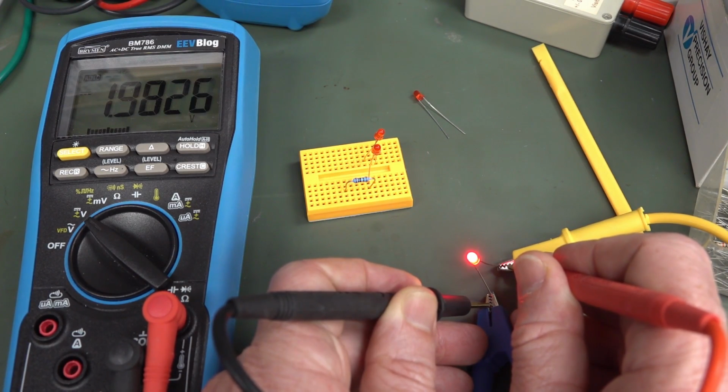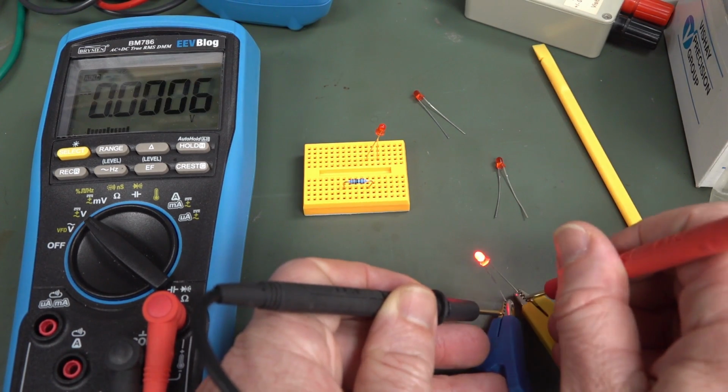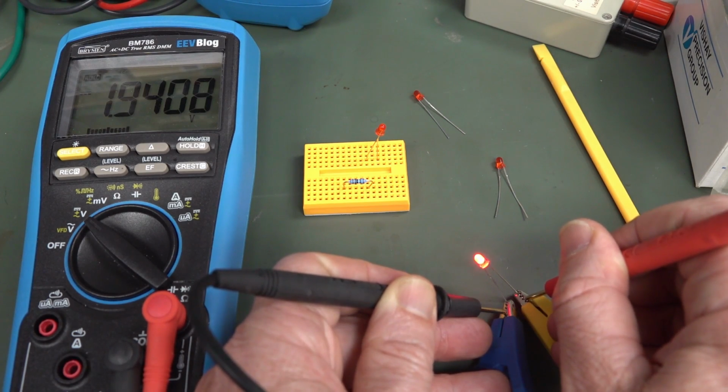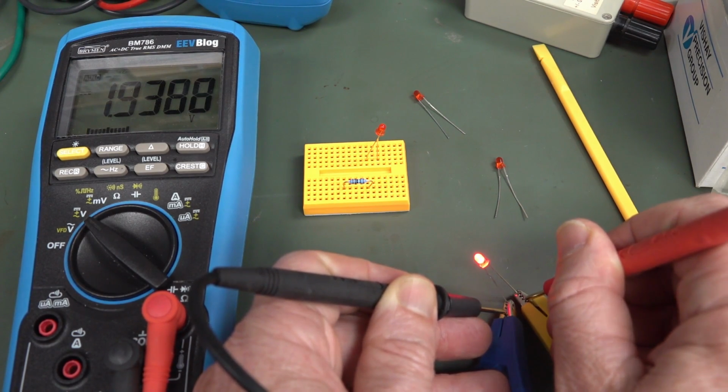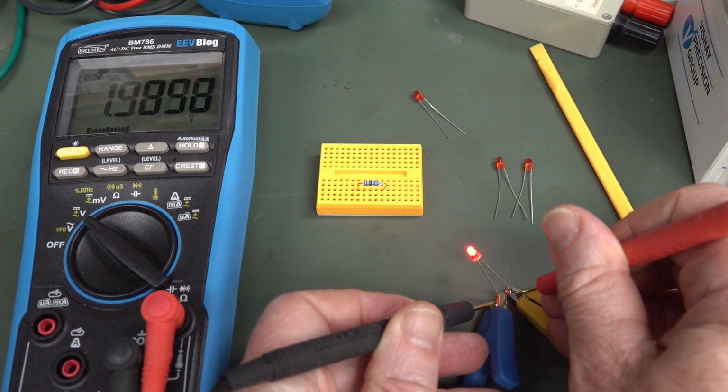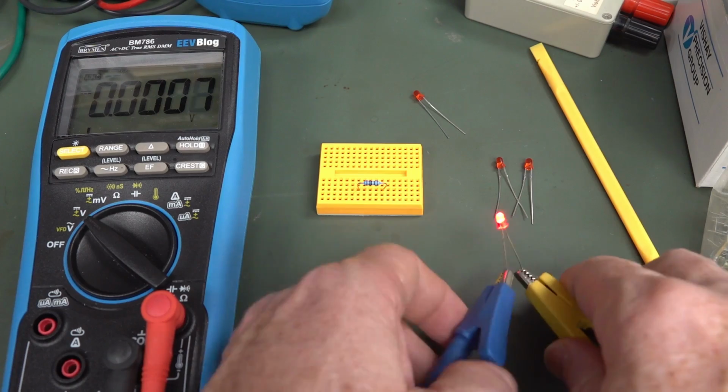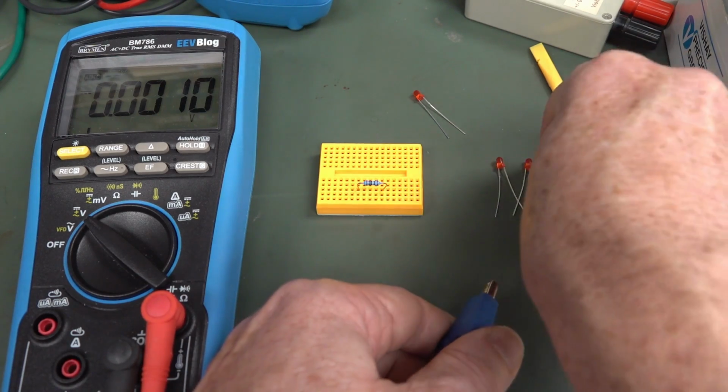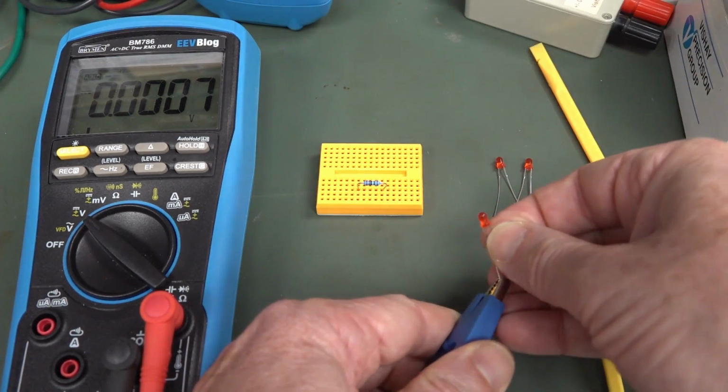Not too shabby. She's actually warming up a bit. LED number 2, 1.94 volts. Not matched, but good enough for Australia. Number 3, 1.99 volts. Oh, no, 1.98. Right, so I'm going to use those 3 matched, and this one has died.